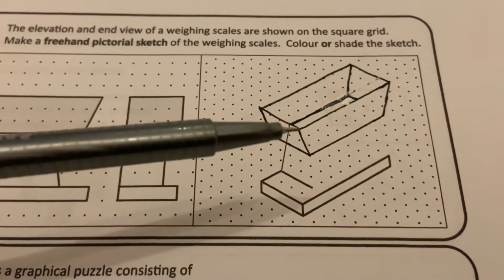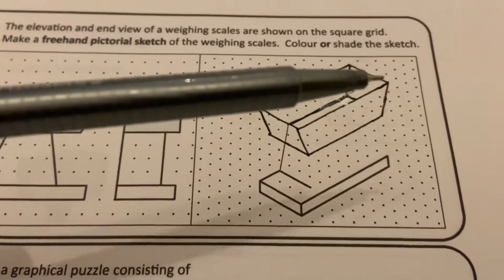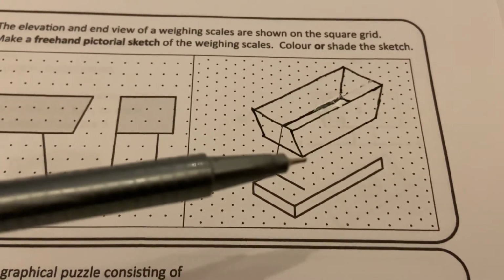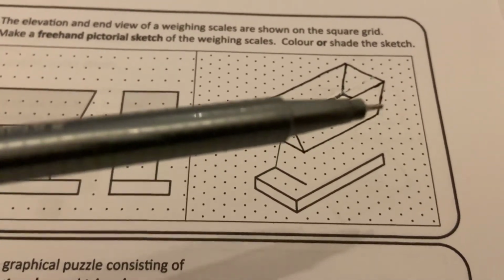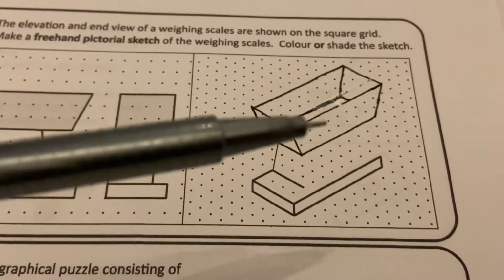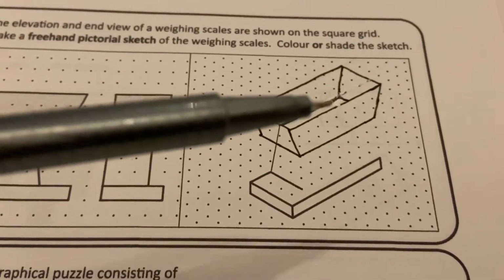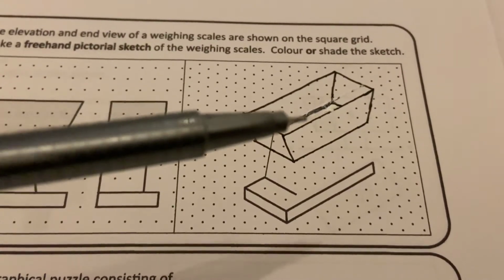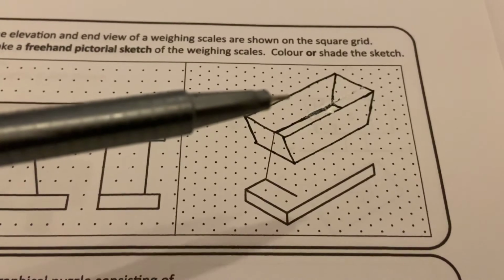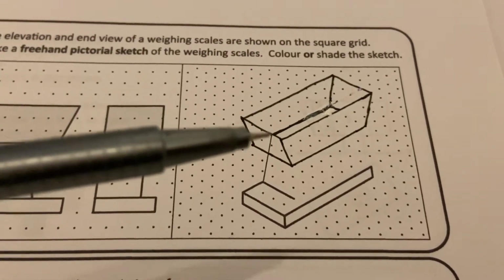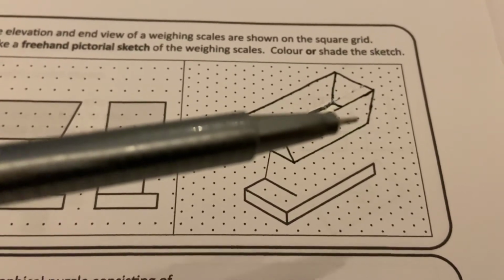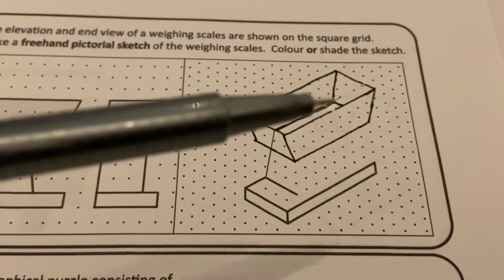So after establishing this corner here, we count over 10, and that will bring us to this corner here. And once we have this corner here, we go over 8, and then we connect those together. Now you can see here that this is 3 high, and we want to show the internal detail here of the weighing scales because this would be open. So from the line at the back here, again, you can drop down 3, and this line will be going over here. And again, we just bring that corner, and then that line would emerge.